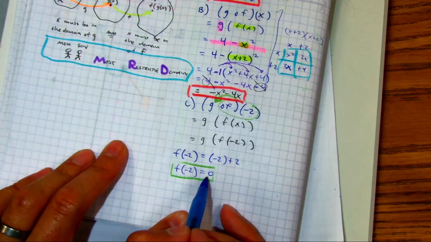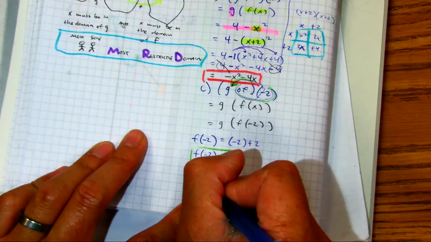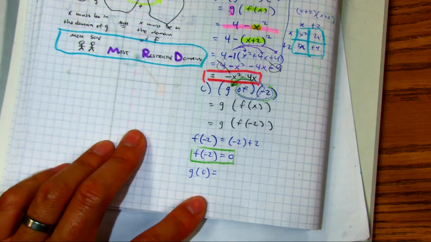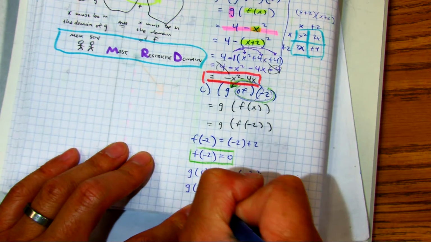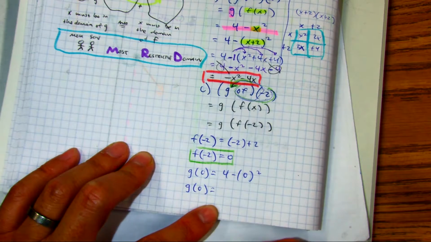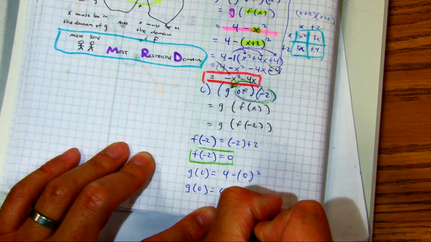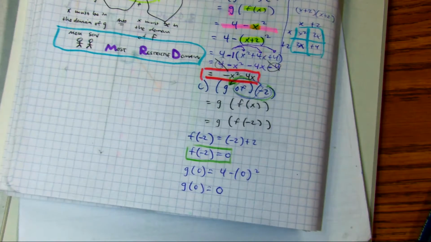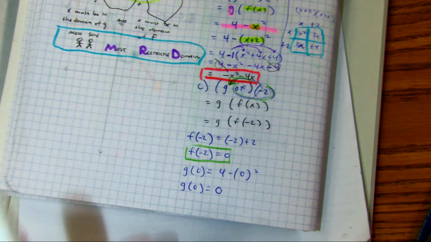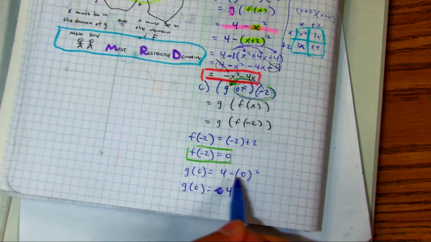So now that I have this 0 here, f of -2 equals 0, we're just going to put it into your function of g. So g of 0 equals 4 minus 0 squared. And 0 squared is 0. And 4 minus 0 is 0. So 0 is our answer. What did I do wrong? Duh. My fault. 4 minus 0 is not 0, it's 4.